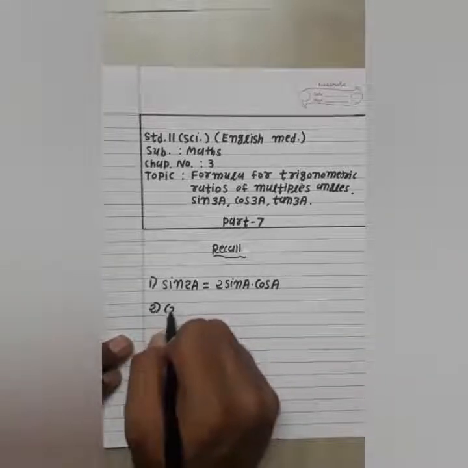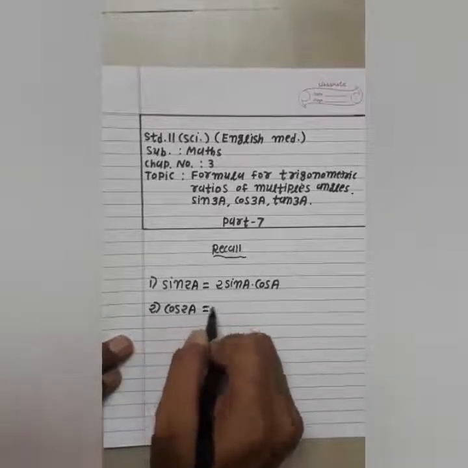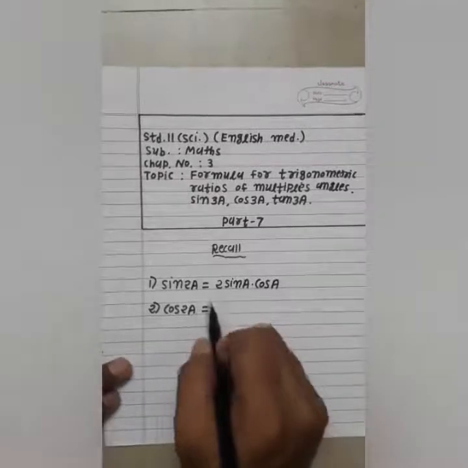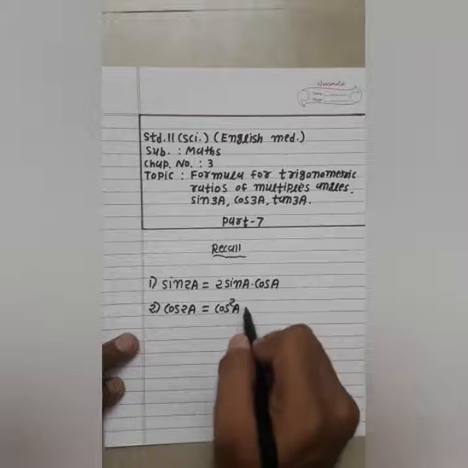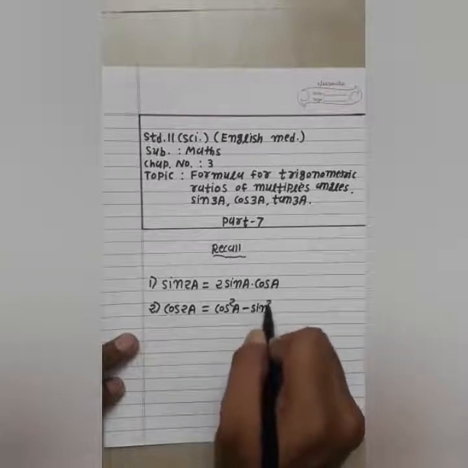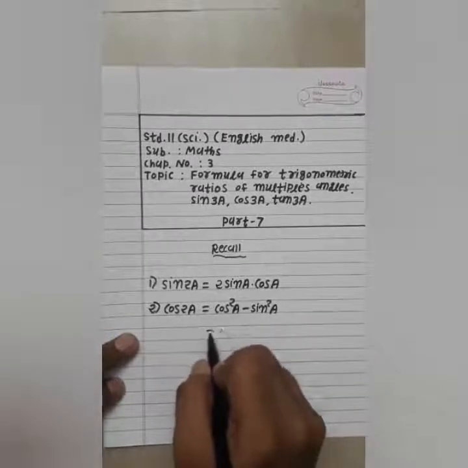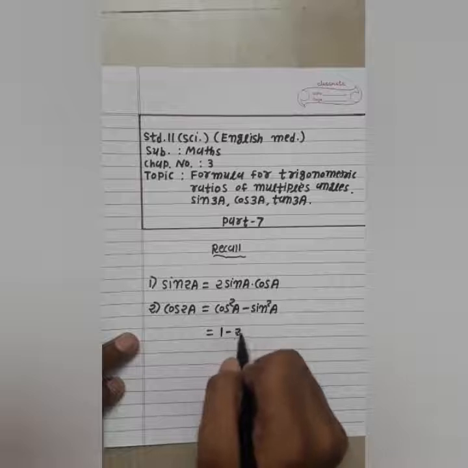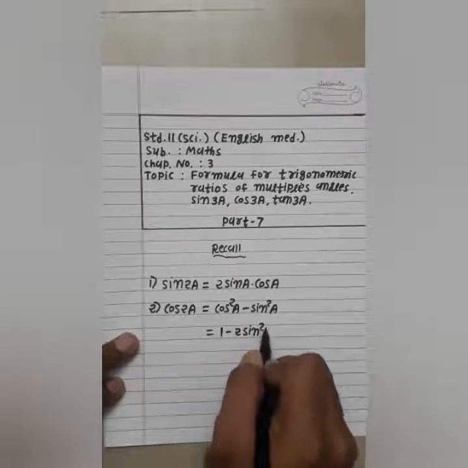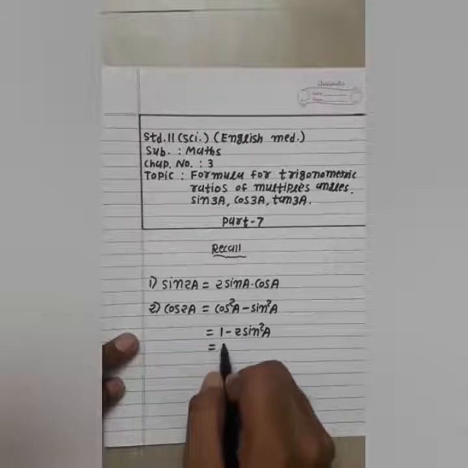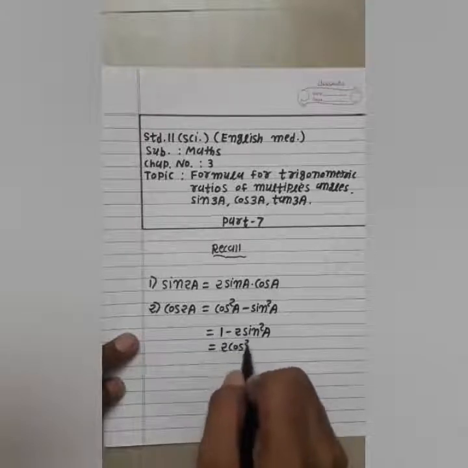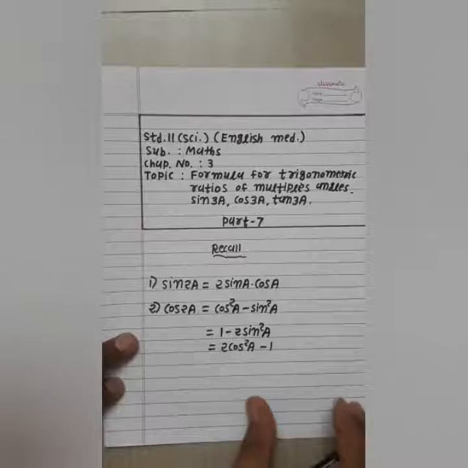Second one, cos 2a, we get a total of 3 formulas. So first formula, cos square a minus sin square a. Second formula, 1 minus 2 sin square a. Third formula, 2 cos square a minus 1.